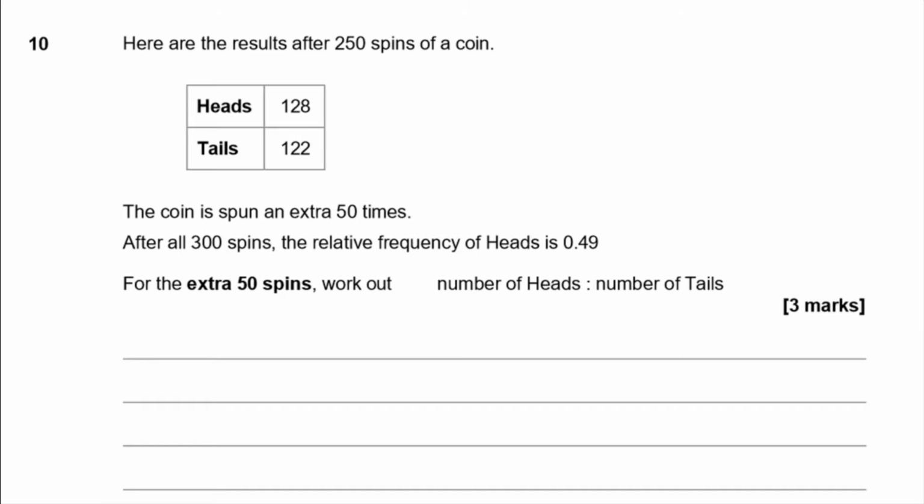So overall, the relative frequency of heads was 0.49. So the number of heads in total is going to be the 300 trials times the relative frequency of success. It's going to be 300 times 0.49. That's basically going to be 3 lots of 49, isn't it? It's going to be 147. So there are 147 heads altogether.